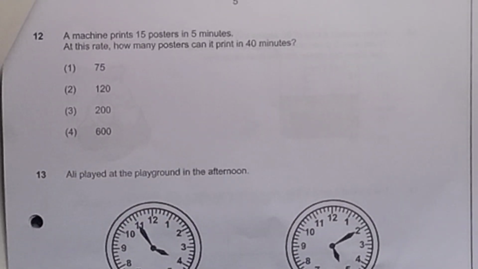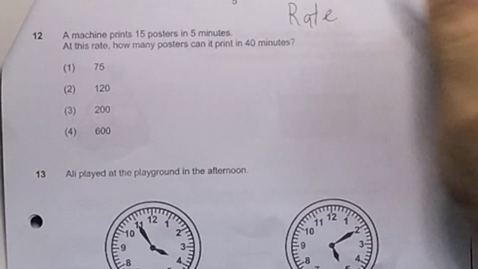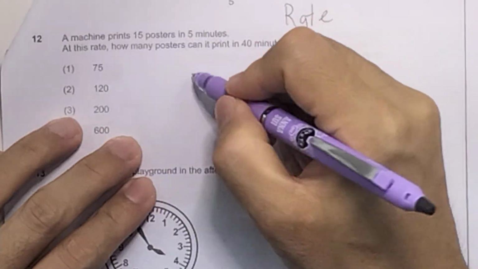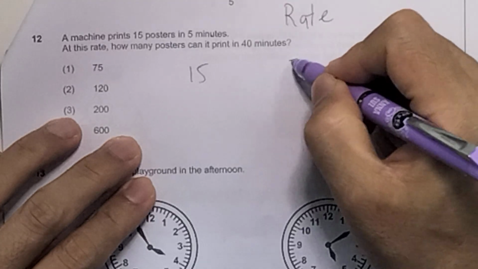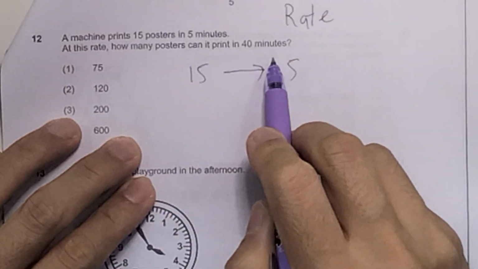A machine prints 15 posters in 5 minutes. This is a red question. How many posters can you print in 40 minutes? So very simply, I see 15, right? I put down 15 here. I see 5, I put down 5 here. I put an arrow in between. Now, how many posters can you print in 40 minutes?